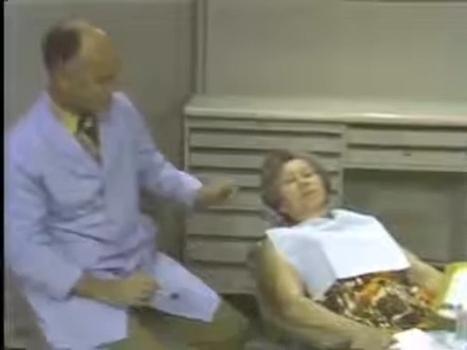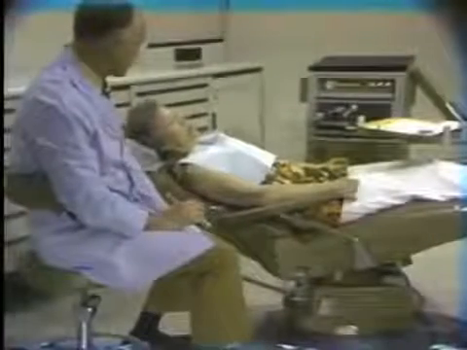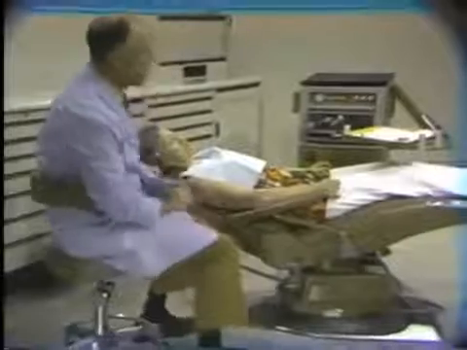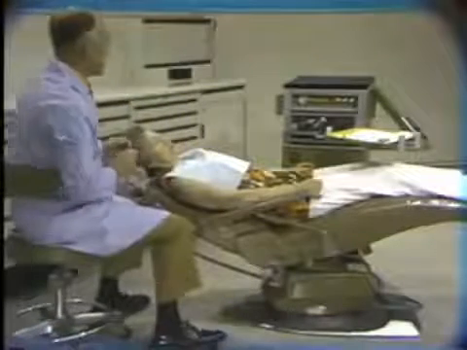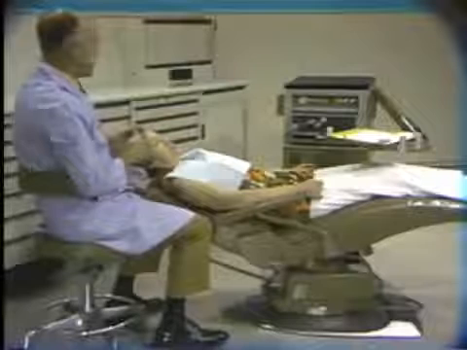Now to the mandibular left quadrant. The chair is nearly in that position now. We will lower the back to about plus 25 degrees. The tilt is still at horizontal. The footrest is horizontal to the floor. And we're ready to assume this position for operating in the lower left arch.